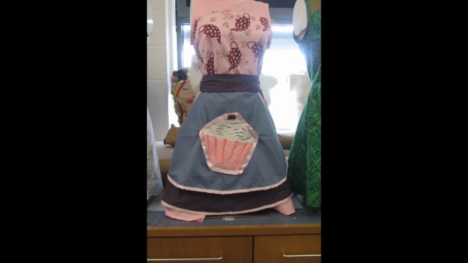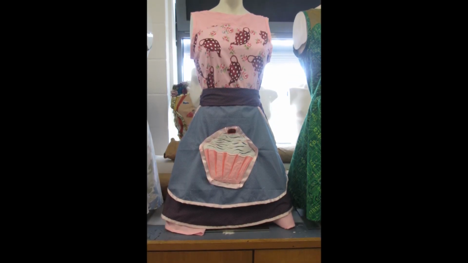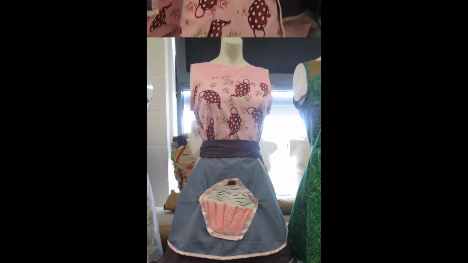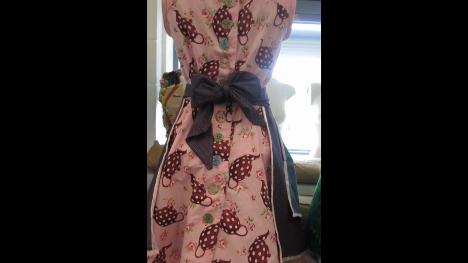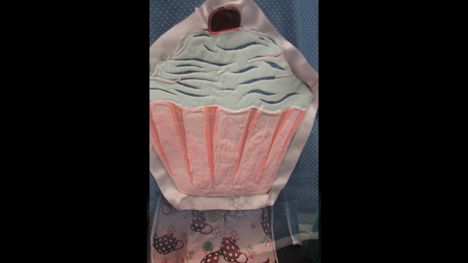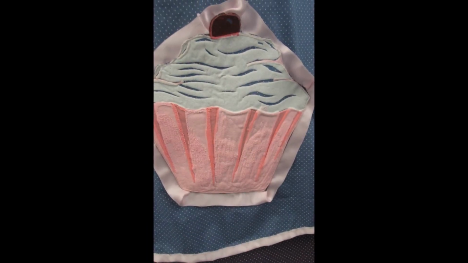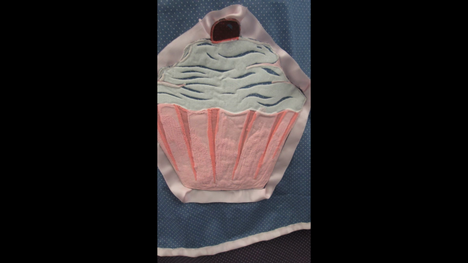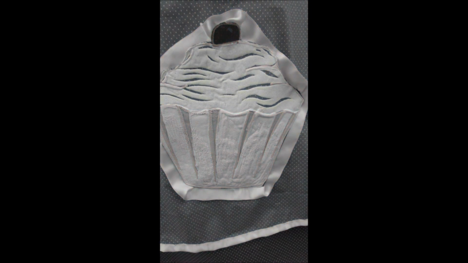I'm happy with the apron, however I did have a few errors when making it. I had accidentally cut into the apron at one point, but I solved this by sewing it back up. My favourite feature of the apron has to be the cupcake print pocket, as the print came out really well and the pocket sits nicely against the apron. If I were to do this project again, however, I would take more care when cutting out my pattern pieces to prevent mistakes when sewing pieces together.